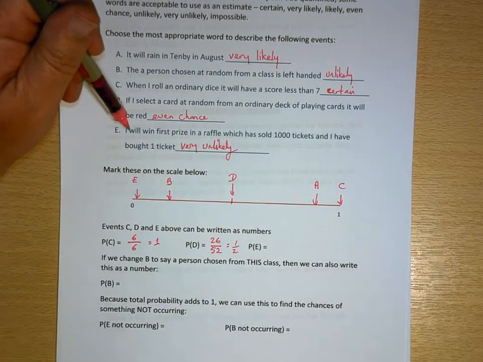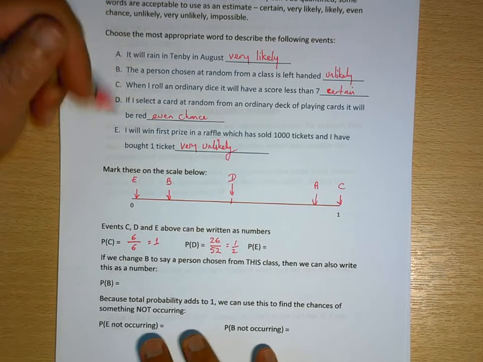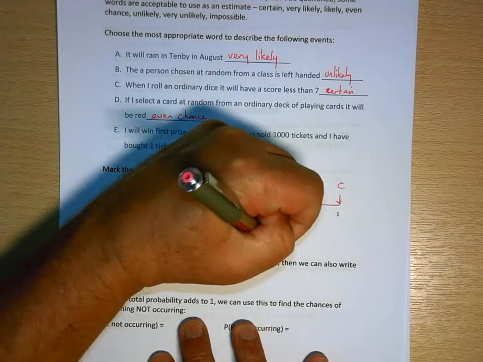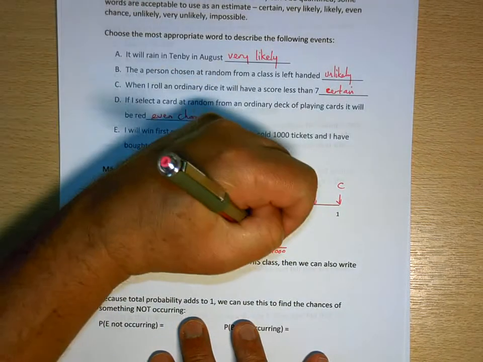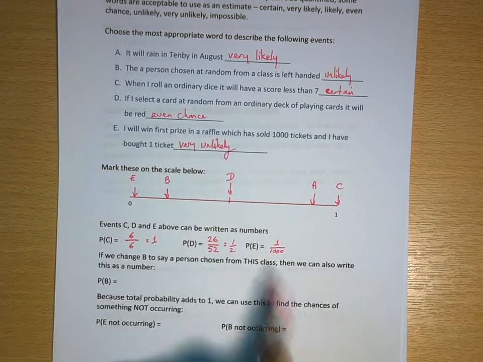And then the last one, I will win a first prize in a raffle where it's sold 1,000 tickets and I've bought 1. So the number of possible outcomes is 1,000, and I've got 1 of them. So you can see that that's going to be a very small number.